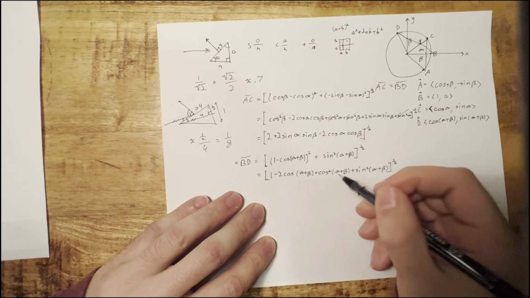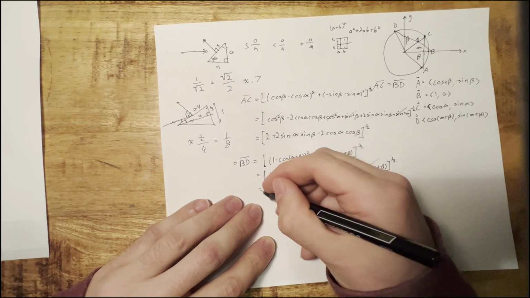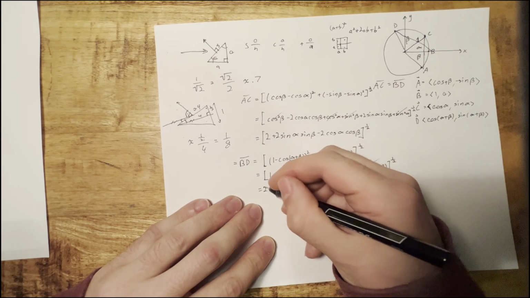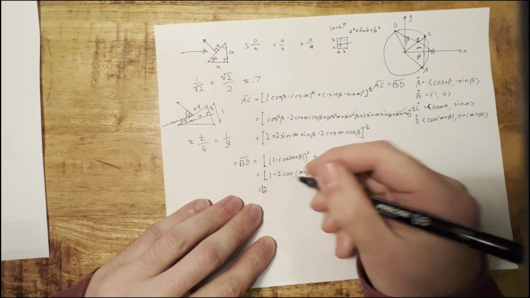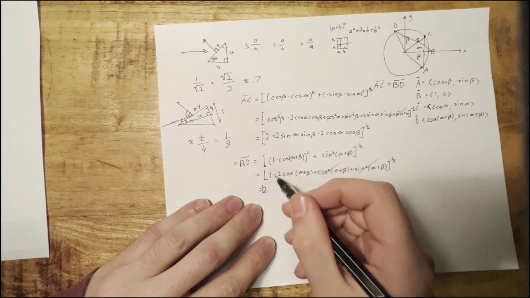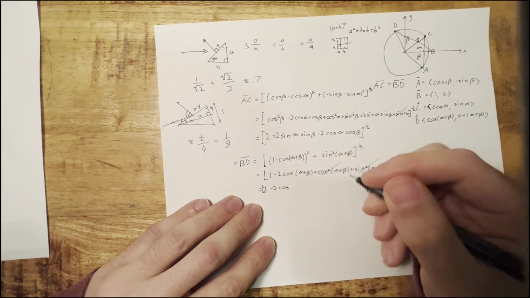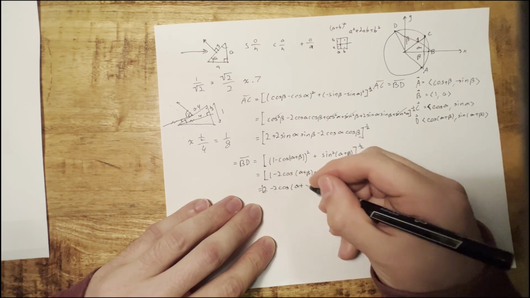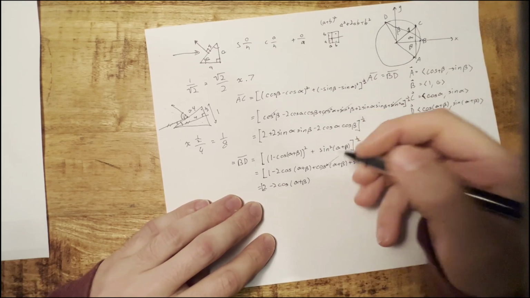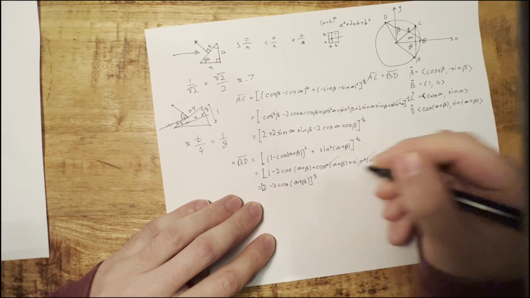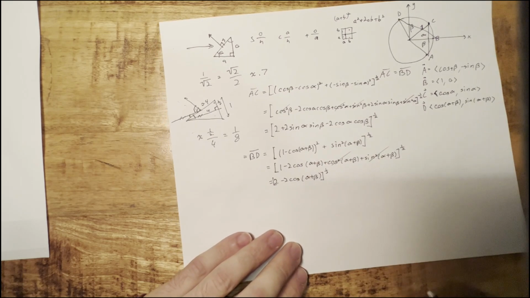And I can do the same trick that I did before. I almost moved my 2 outside of my brackets. That would have been very illegal because I'm adding this 1 that I took here. So I have 2 minus 2 cosine of alpha plus beta. And I know that that's equal to this. So I'm going to square both sides, subtract the 2, and divide by 2.